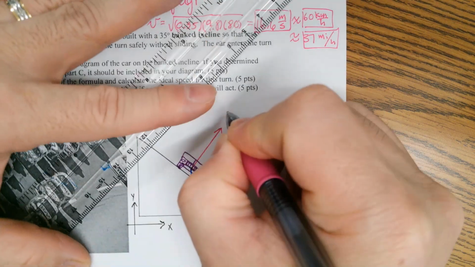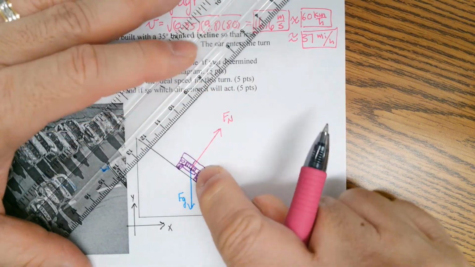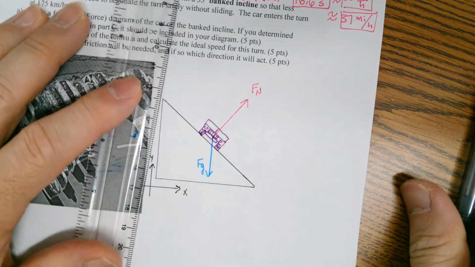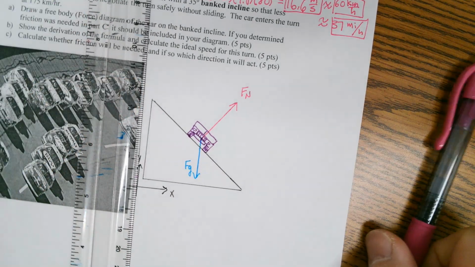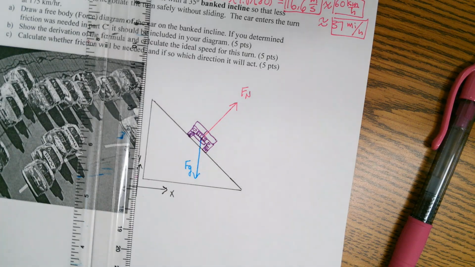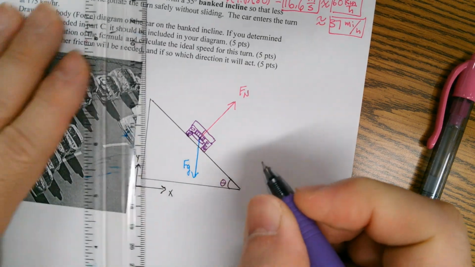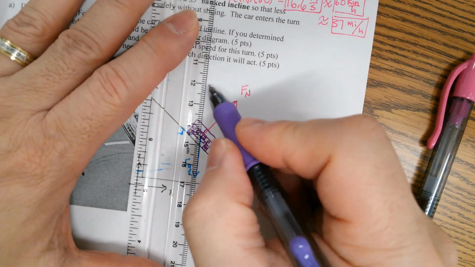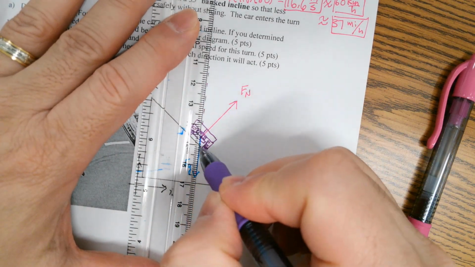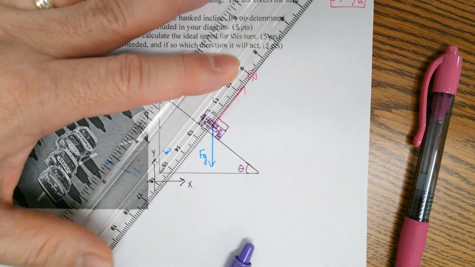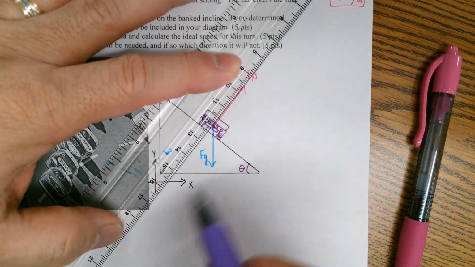And notice the F normal is actually bigger than your Fg, because of this angle theta right here.